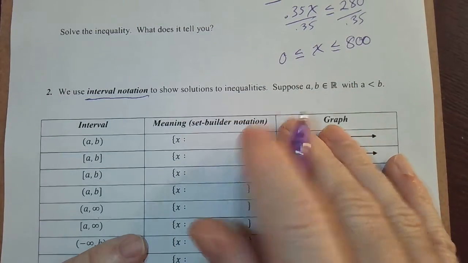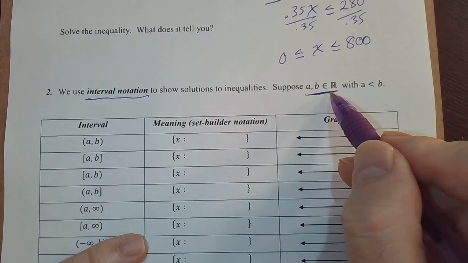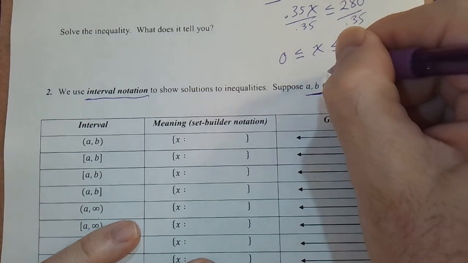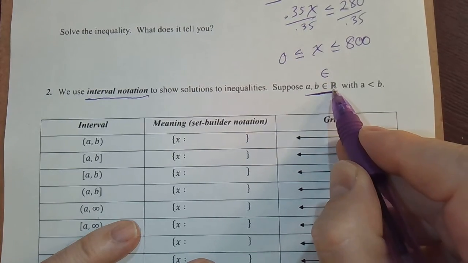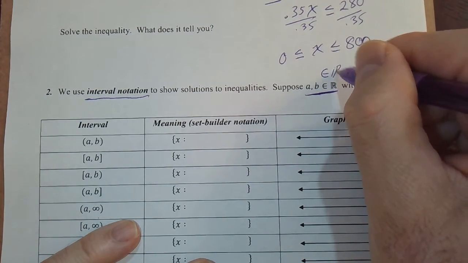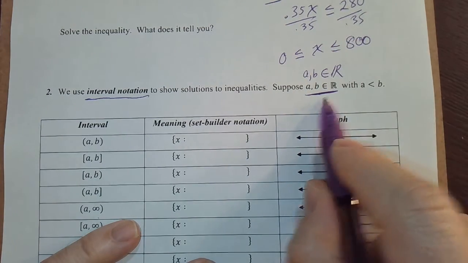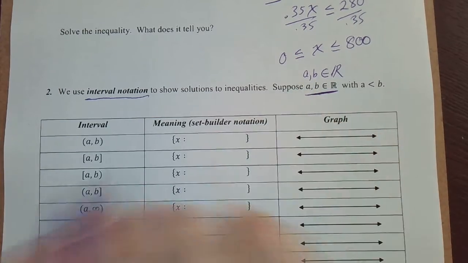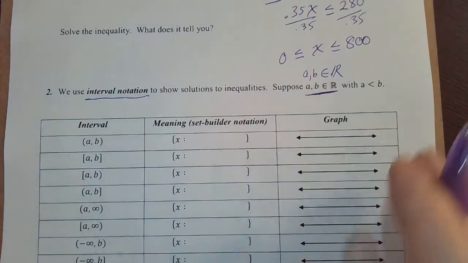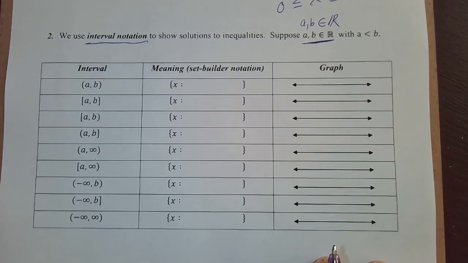Okay, so for this, suppose that A and B are real numbers. I hope you've seen this terminology before. That is an element of, and this fancy R, it just represents all real numbers. So A and B are real numbers, and A is less than B. So on the number line, it would be to the left of B. Well, we got a lot of them to go through, but it's going to be very similar. The whole group will be very similar to each other.